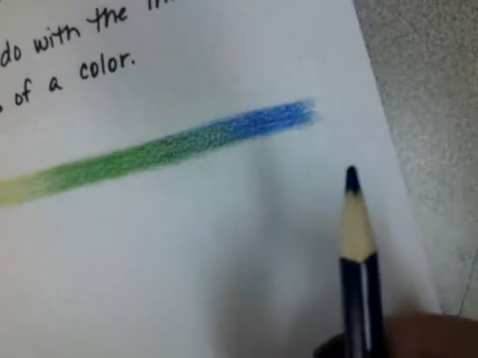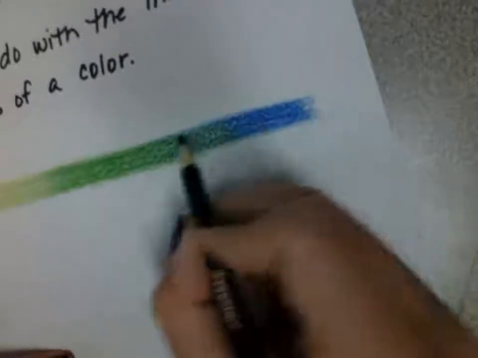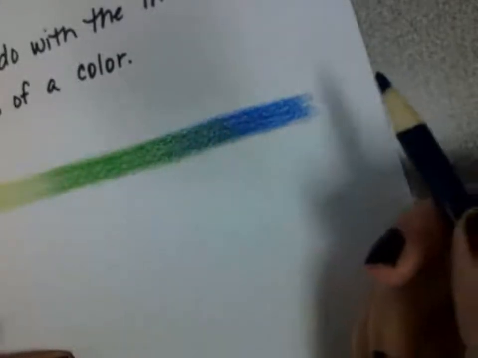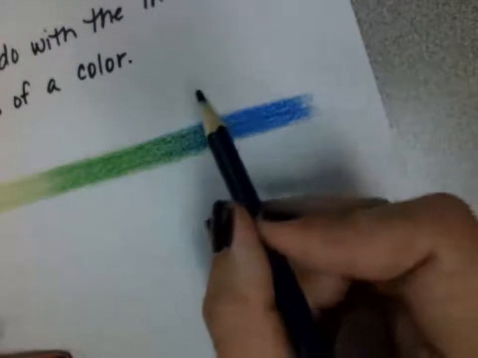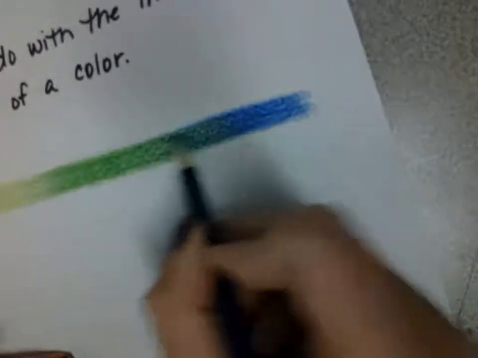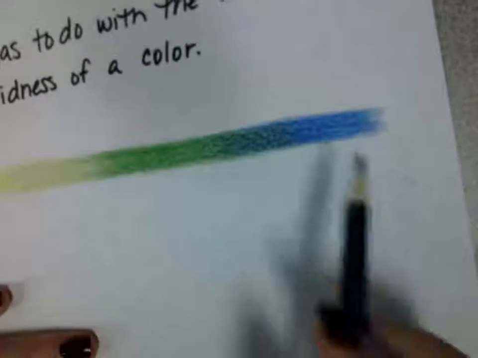And remember, when we say saturated, it has to do with how intense the color is, and it also has to do with how pure the color is. Okay, so if you add white or black to a color, it's less saturated because it's no longer just pure blue, it's darker blue that you've added black to, or it's lighter blue that you've added white to. Okay, so again, I'm using medium pressure, and I'm kind of feathering this here so I have a nice transition.